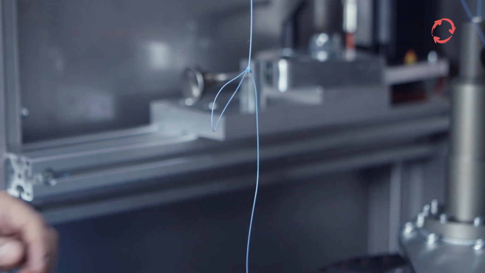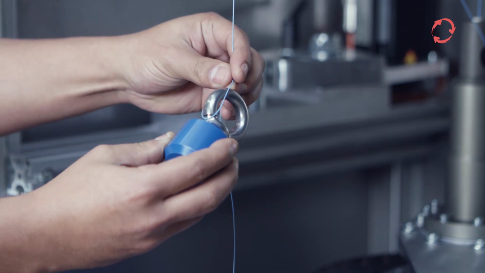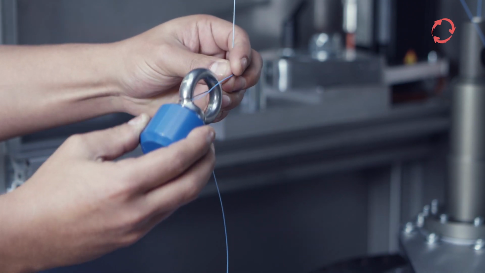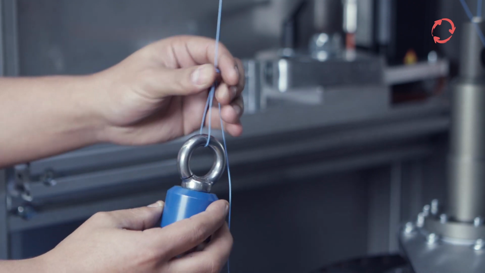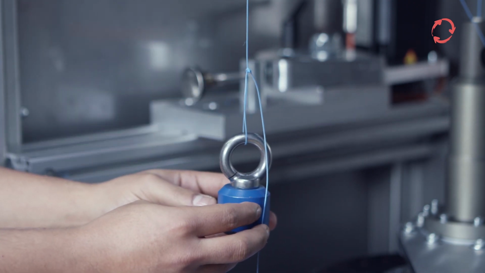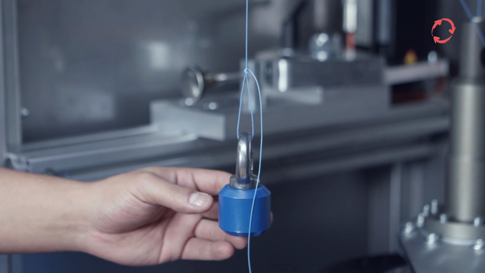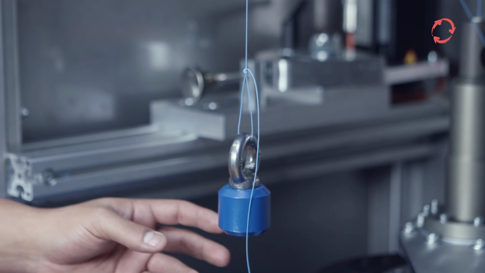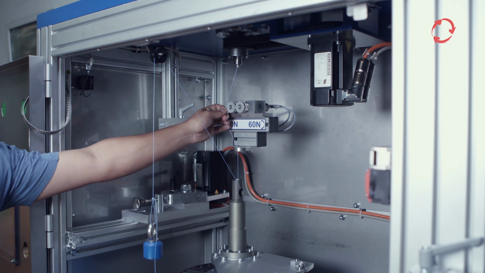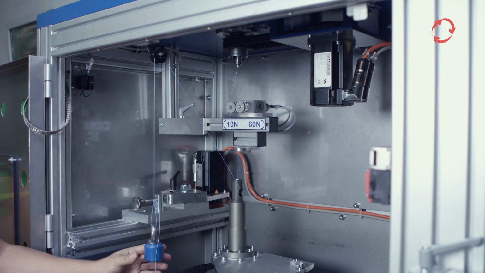First, the 10 Newton sensor is calibrated with the smaller weight. The weight is hung in the prepared knot in the spiral wire. The weight must not swing during calibration, because if it does, no single value will be available as a basis. The spiral wire must now rest on the outside of the roll of the respective thread tension sensor.